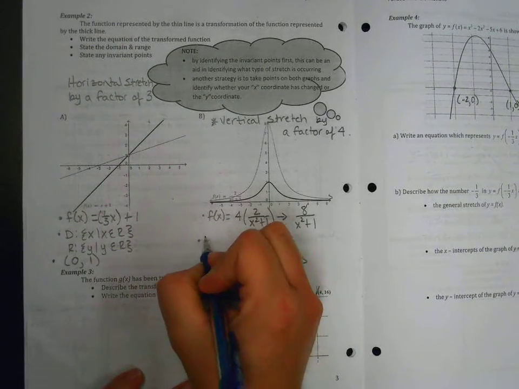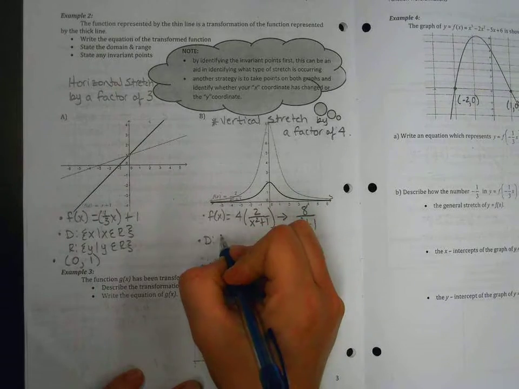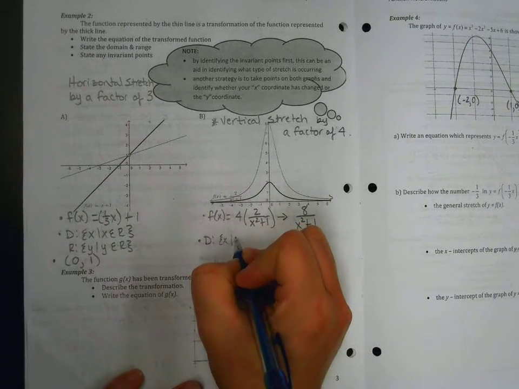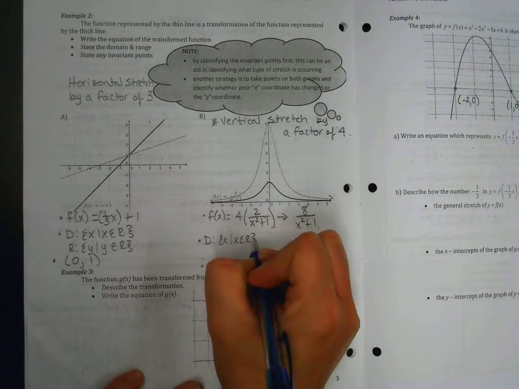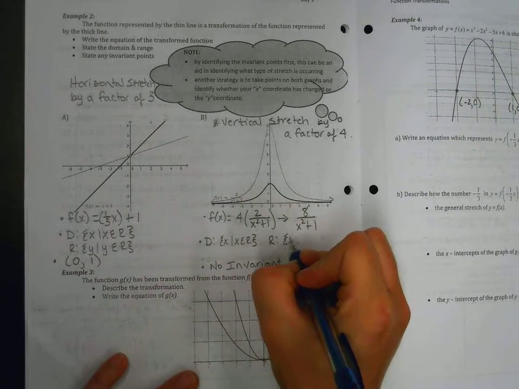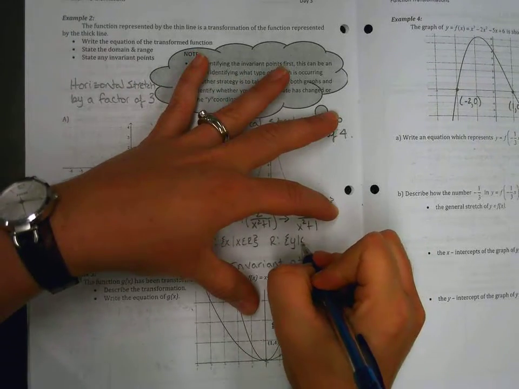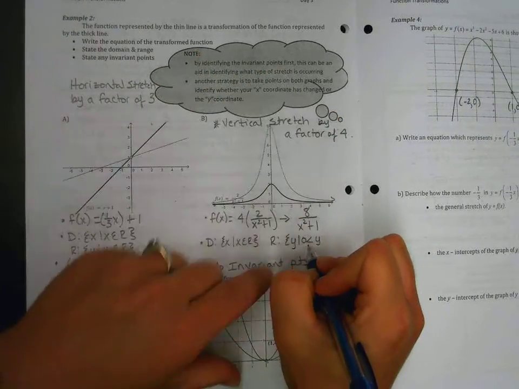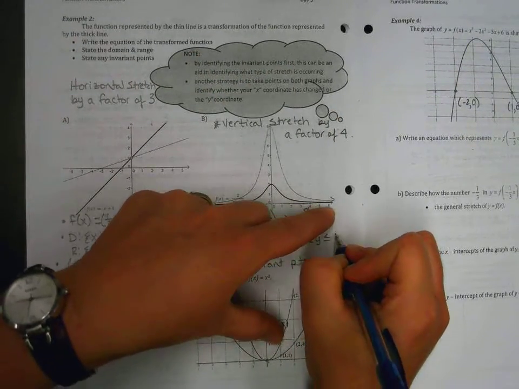Okay, domain and range. My domain, fairly straightforward. It looks like x is going to be all real numbers. It's never ending. And the range should be anything greater than 0, but not equal to it, and less than or equal to 8.